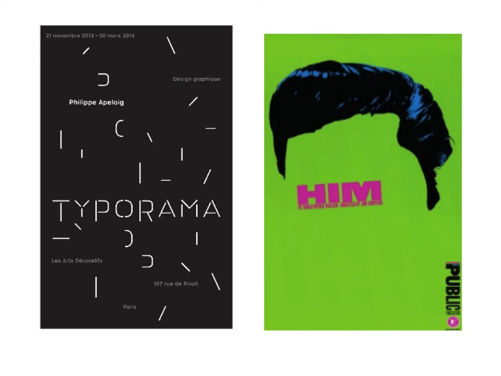So two good examples. We more or less create where the man's face is, where Elvis's face is on the right. And on the left, we connect all those different lines together. In Typorama, those lines aren't connected, but we bridge those gaps because we want it to be closed. We want it to make sense.